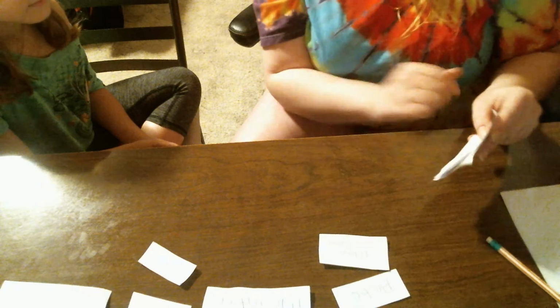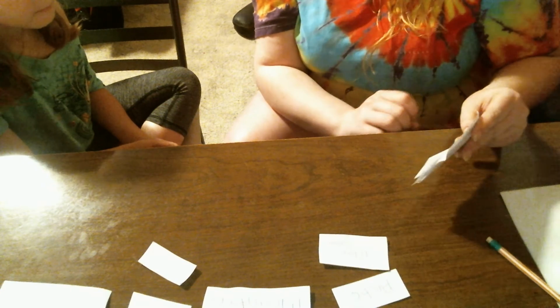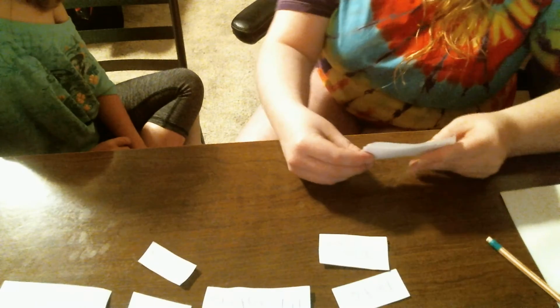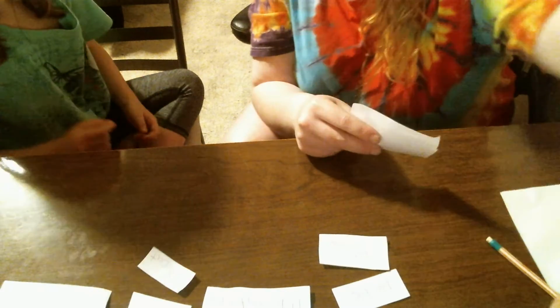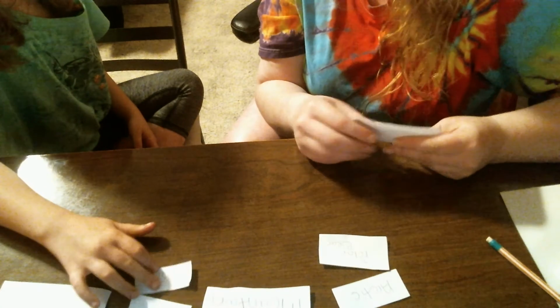All right, so this was the pygmy owl. Do you remember what habitat that is? You can look. Remember, it's the cactus with the sand. Desert. So desert. Good job. So here, I'll let you put that where it goes.